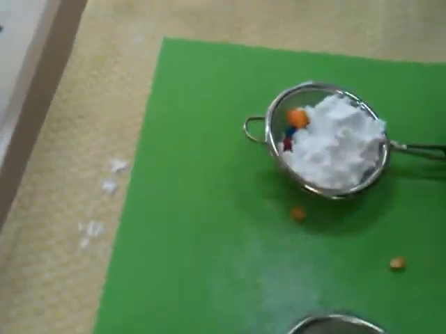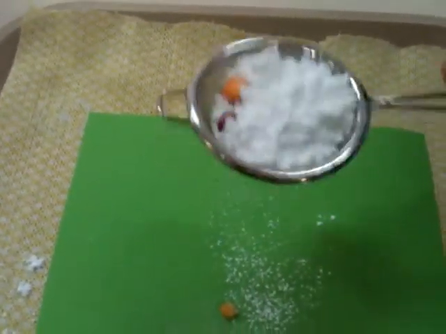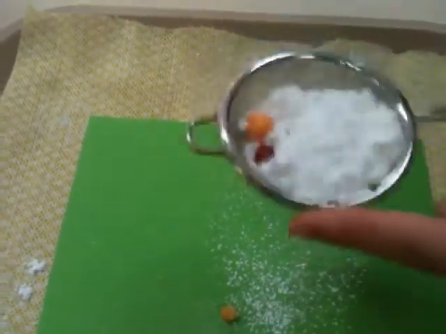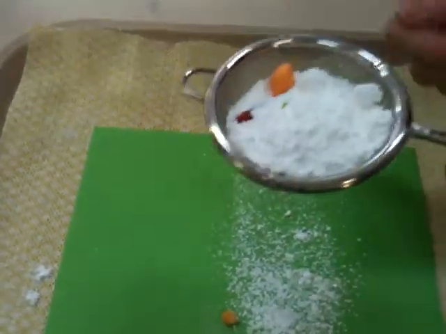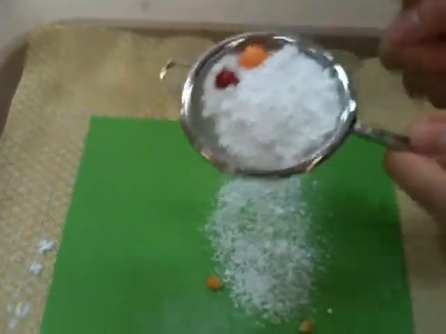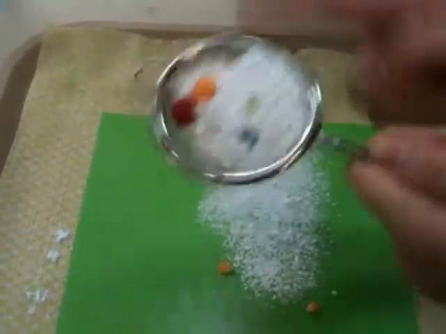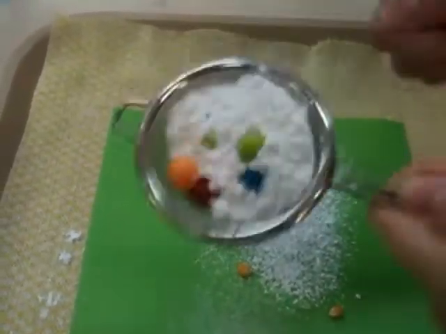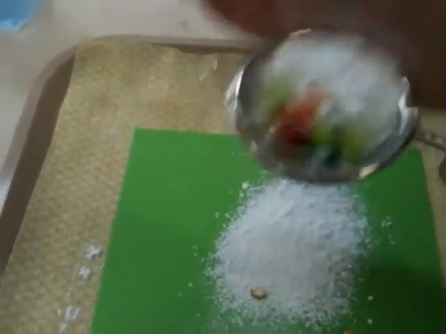It's getting a bit boring. Oh dear. Yeah, tap. Oh well, not very good in the kitchen. Not a good housewife. You suck. That's it. So same deal's happening. We're getting icing sugar coming out.